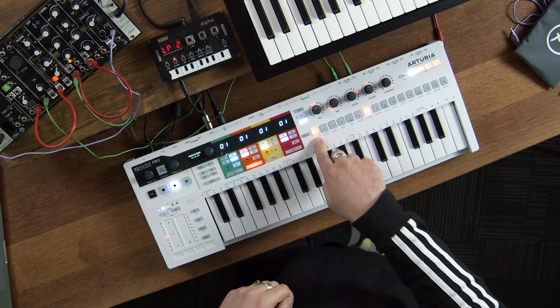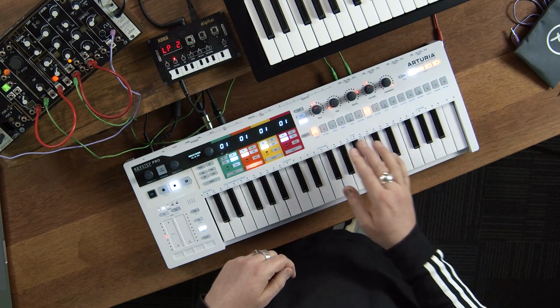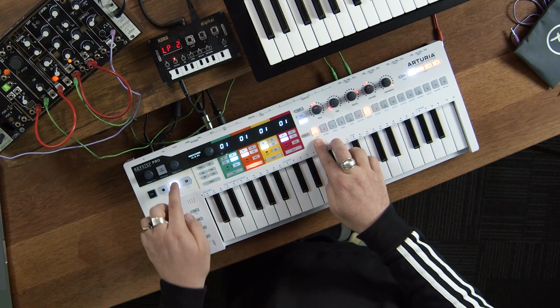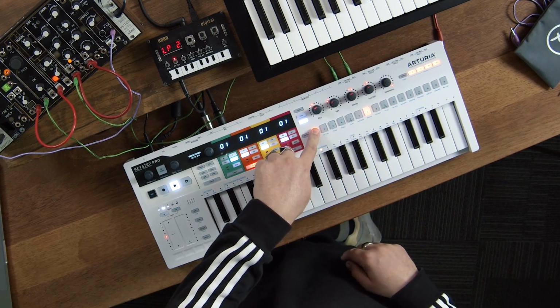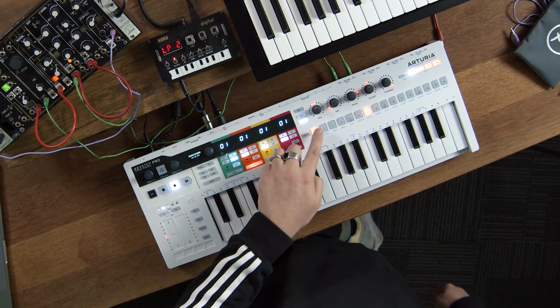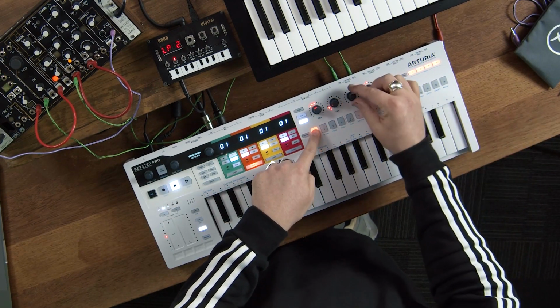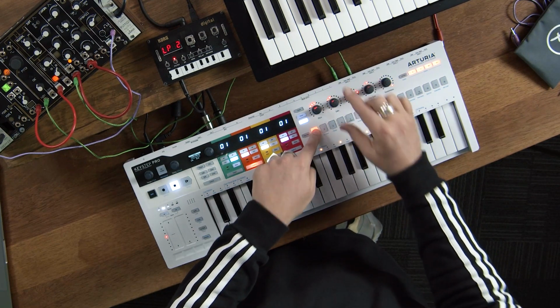Now you might notice that that very first chord, it didn't actually capture that chord, it's only playing one note. So to get around that, I'm just going to turn that off and hold down that step and enter in a chord. And hold that step down again and just increase the gate length of that just so it sustains that note for a little longer.